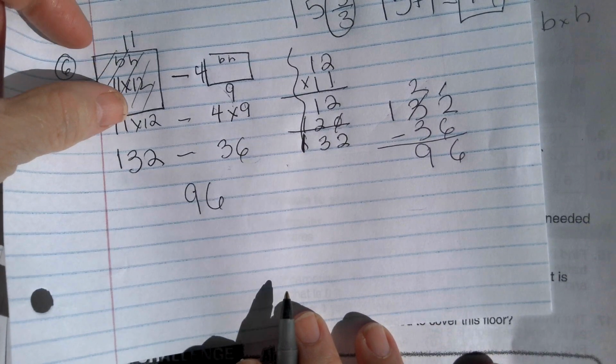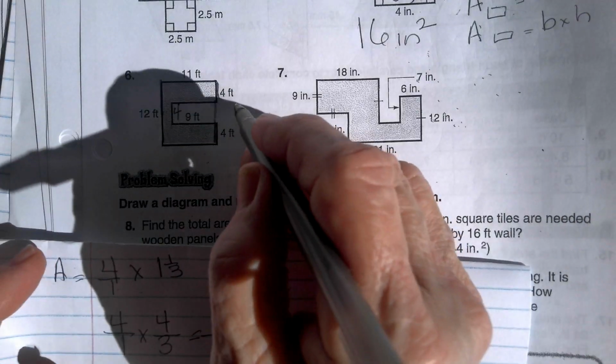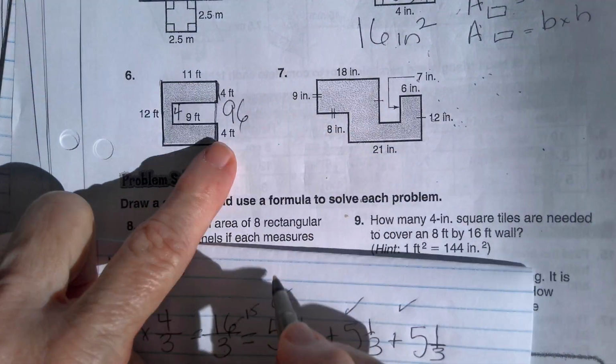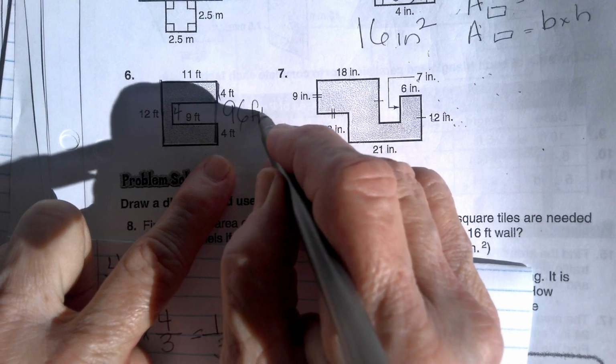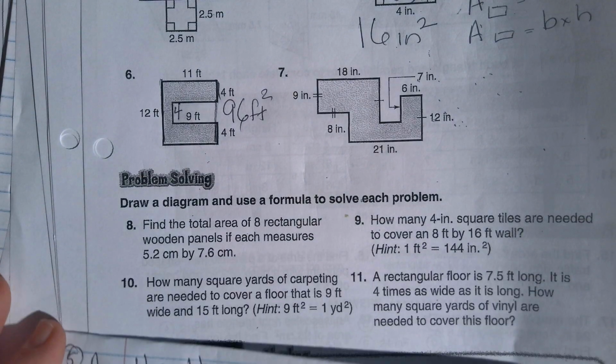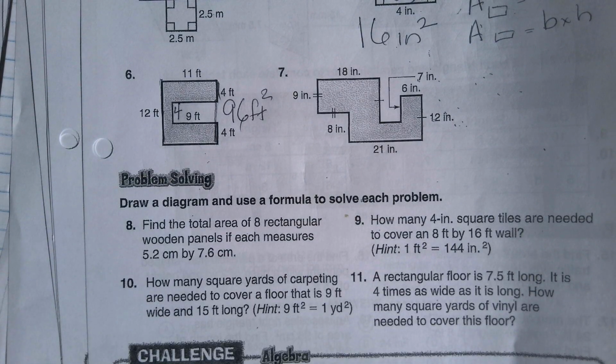And let's go ahead and look at the square units. So this is 96. The unit is feet. And you're going to put a square here. All right. So that's all we're doing on this page.